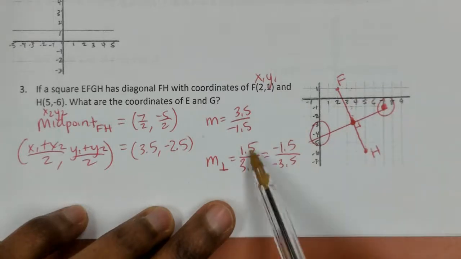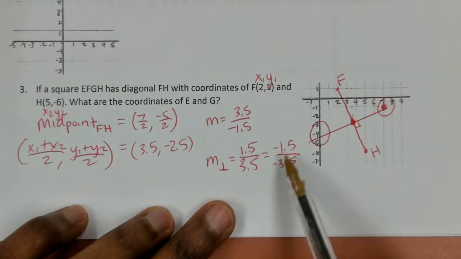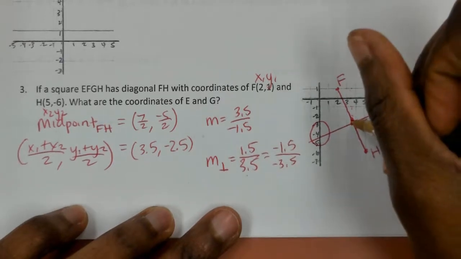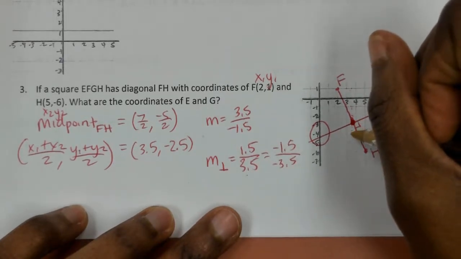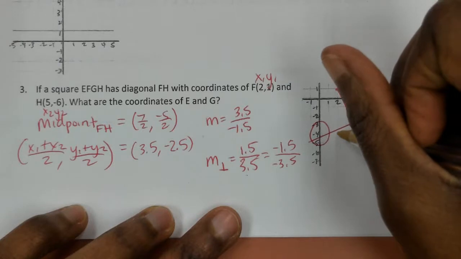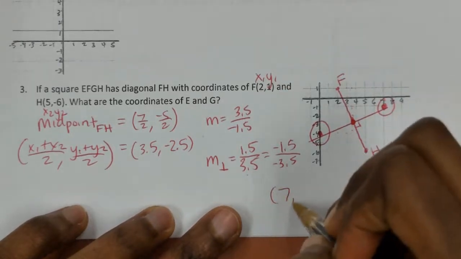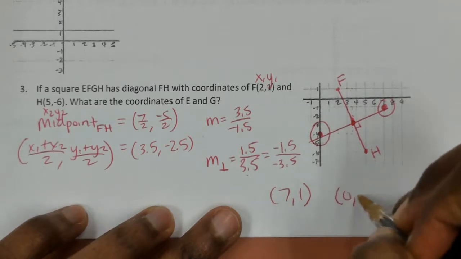Another way to write 1.5 over 3.5 is to write them both as negative, because negative divided by negative gives you back the positive. So you could go down and left, a half and 1, a half and 1, 2, 3. Okay, so your answer should have been 7, 1, and 0, -4.